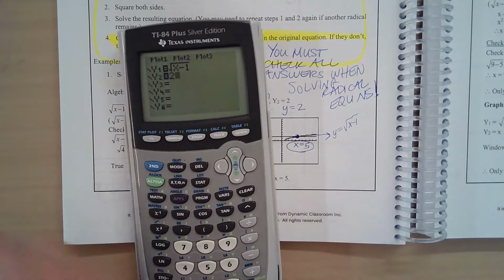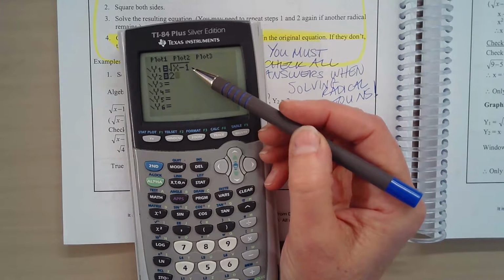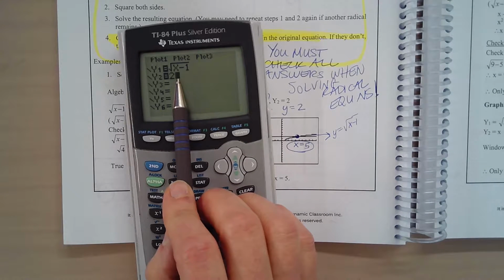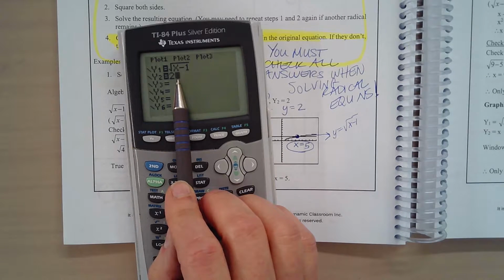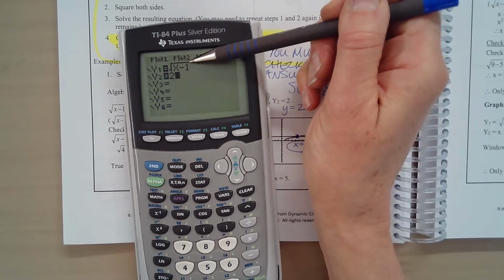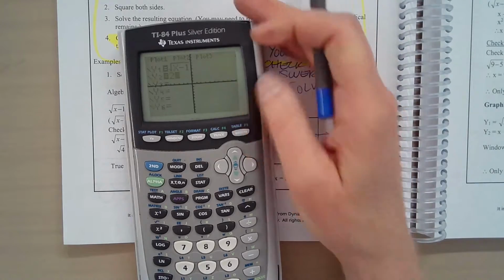Here, my first graph is going to be the root of x minus 1, and we know what that looks like: the radical graph shifted to the right. And then this graph, what kind of graph is this? The graph of y equals 2, just a horizontal line going through 2. This was my left-hand side of the equation. This is my right-hand side. I'm going to graph it.